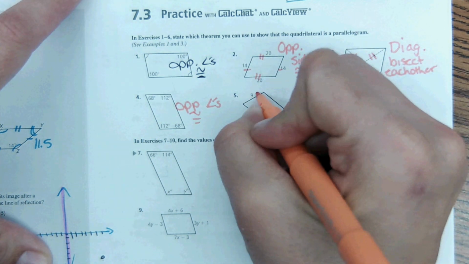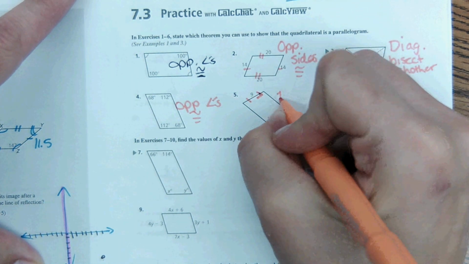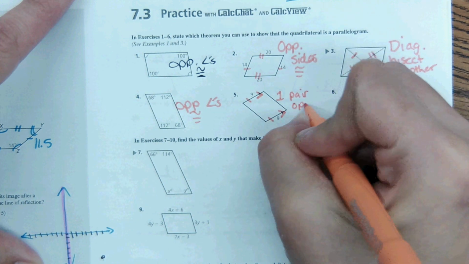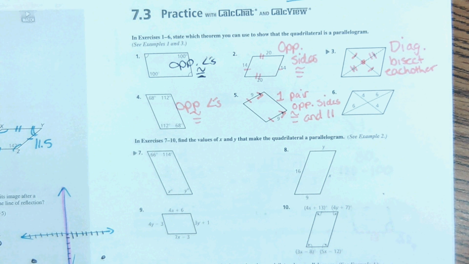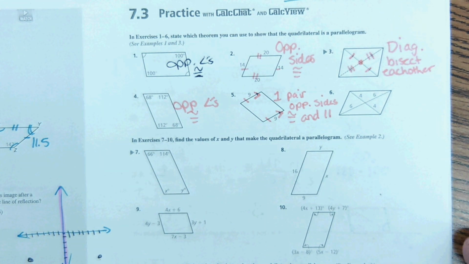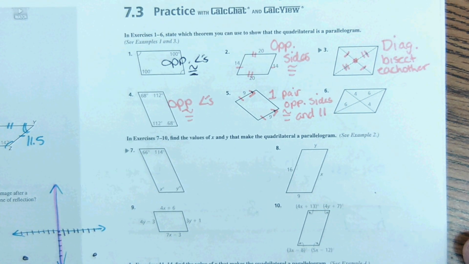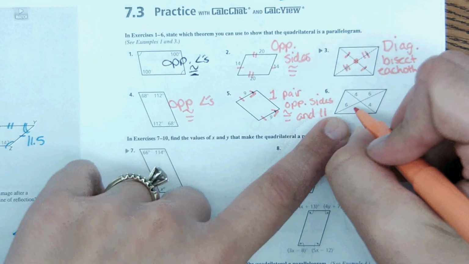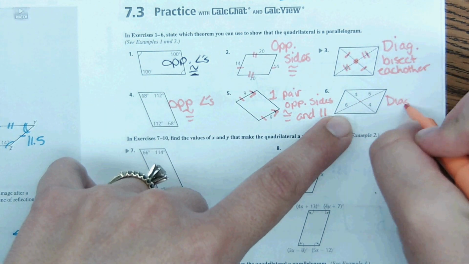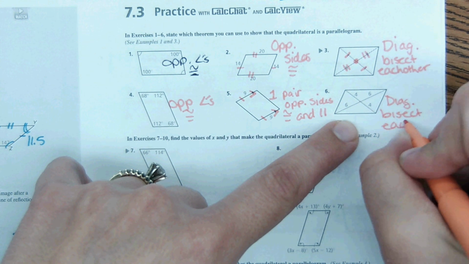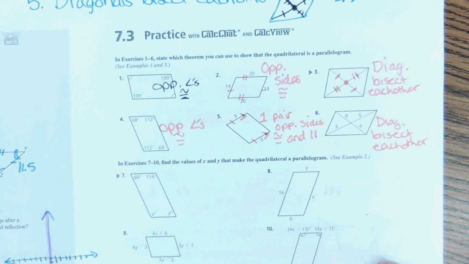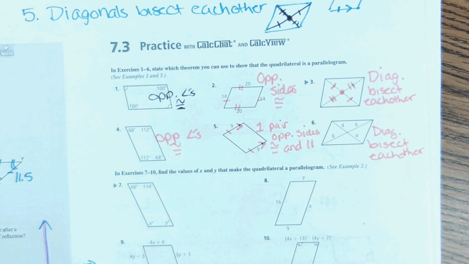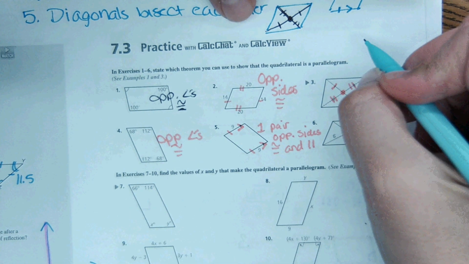Number 5 is that new way that we saw today. One pair of opposite sides parallel congruent. So we have these are parallel and they're also the same length. So one pair opposite sides congruent and parallel. And then number 6, it shows the diagonals bisecting each other. So diagonals bisect each other.